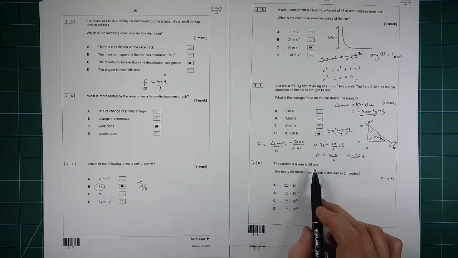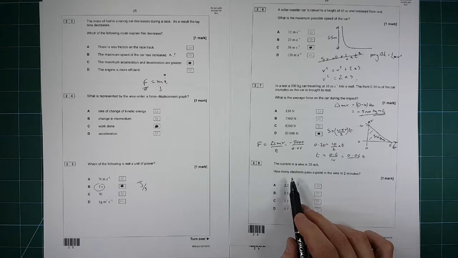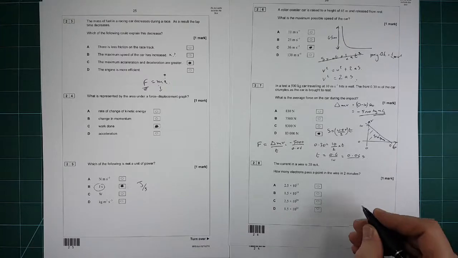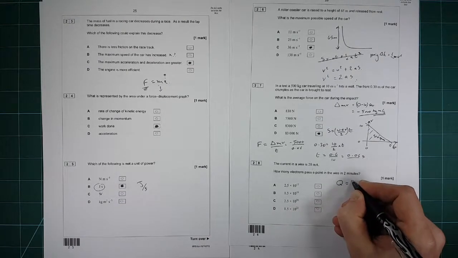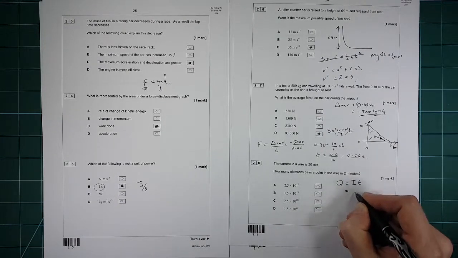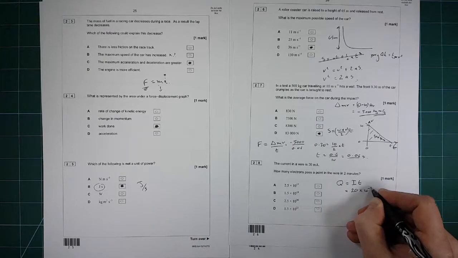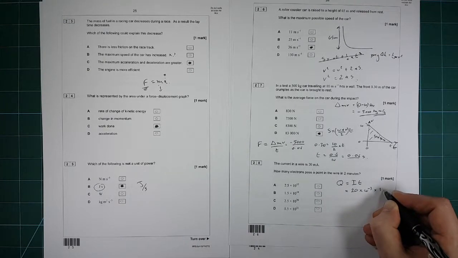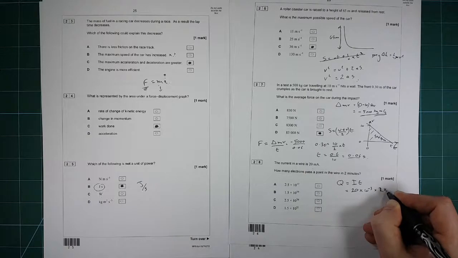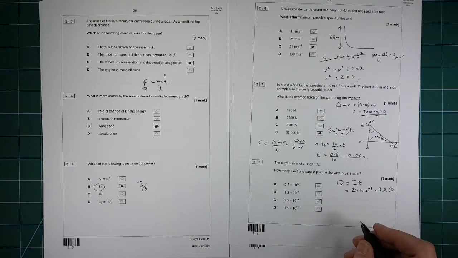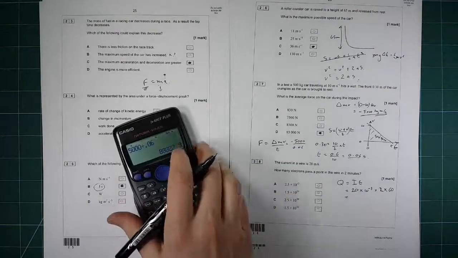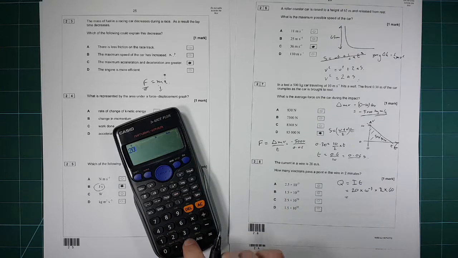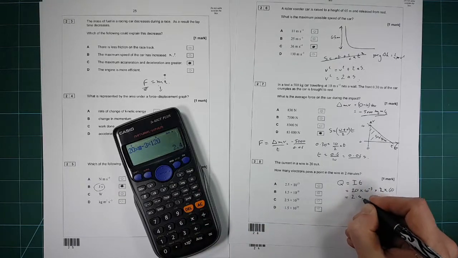The current of a wire is 20 milliamps. How many electrons pass a point in 2 minutes? So Q is equal to I times by T. So that's 20 times 10 to the minus 3 times by 2 minutes times by 60 to turn that into seconds. So we have 20 times by 120. So that's how many coulombs you've got.